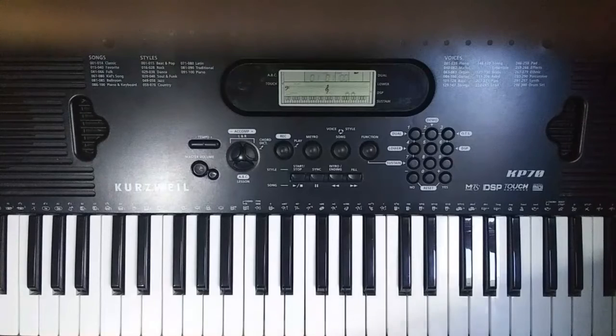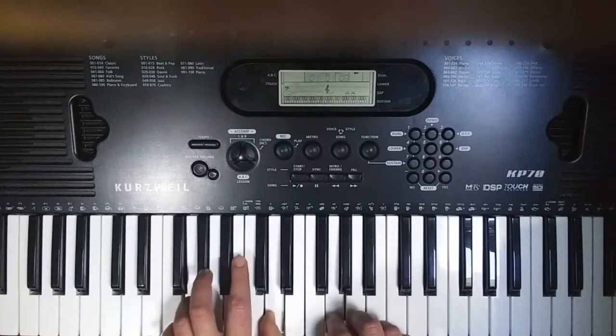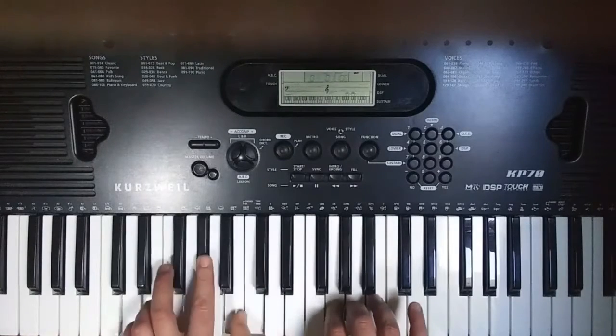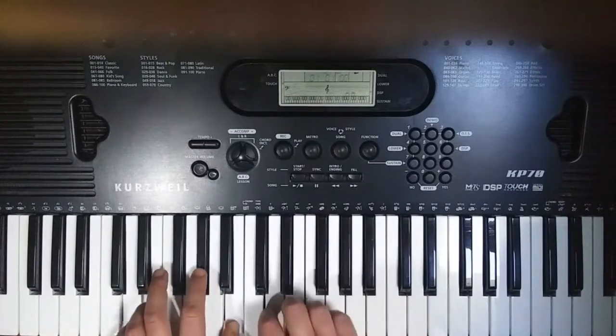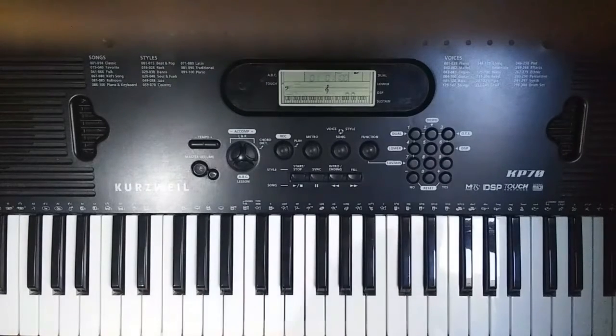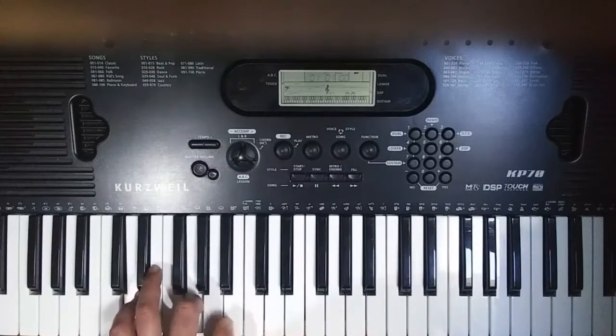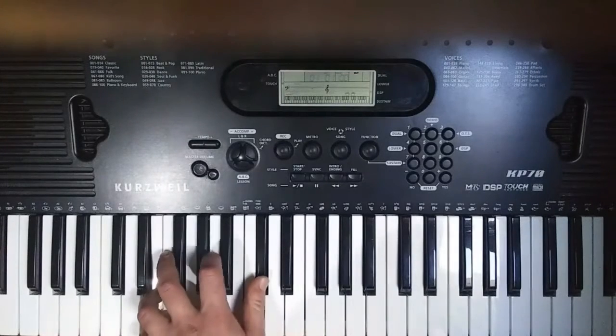But we can play the E blues scale because we know that blues scale fits even major chords. Okay, so let's try it. E minor, G major, A major.